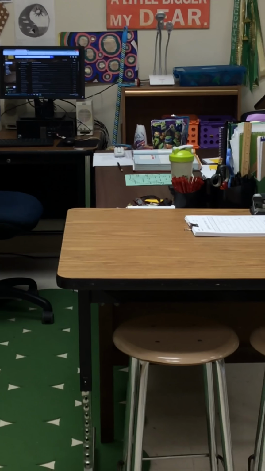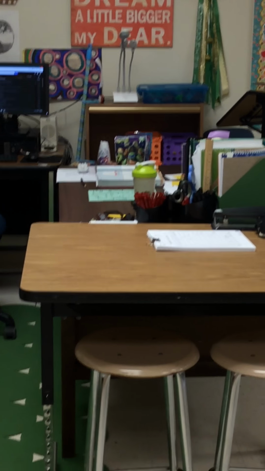Now let's look at my desk area. My desk area is simply that. It's mine. You're not allowed to mess with the things that are on my desk or around my desk or on the shelves at the back. All of this is my space.